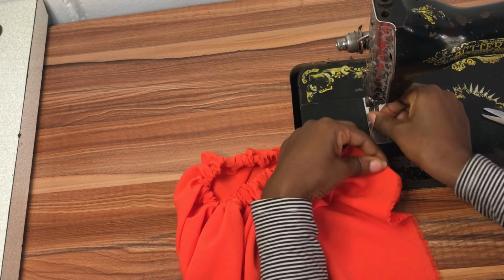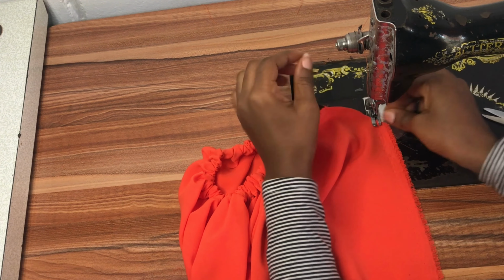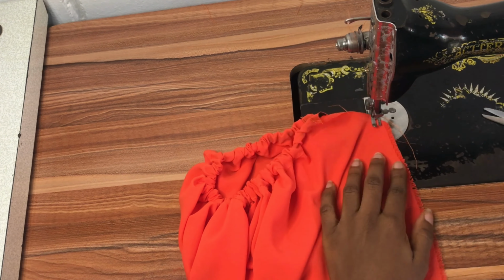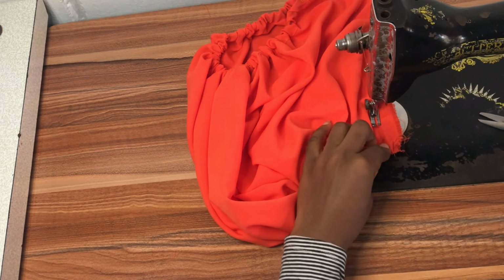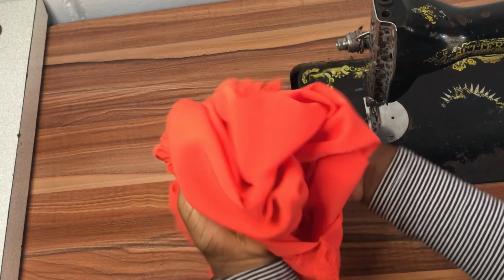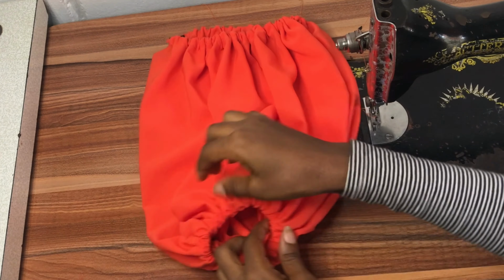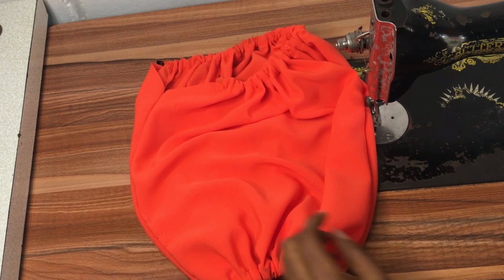What I'm going to do is to place the sleeves together, just like you see me doing, and then I'm going to sew on a straight line to meet the base, leaving the armhole area open because that's where I'm going to attach to the armhole area of my dress. So I'm going to sew all the way to the end of the sleeves. After sewing, I went ahead to turn my sleeves over to the right side, and this is what I have.